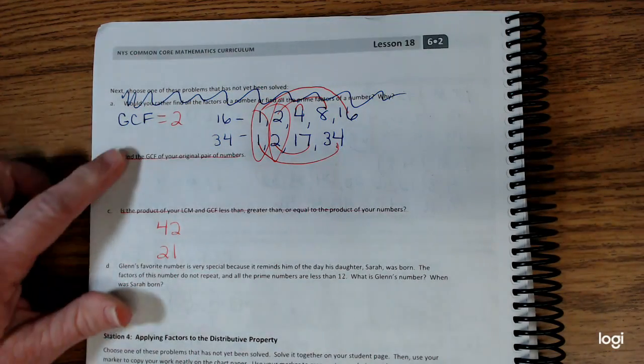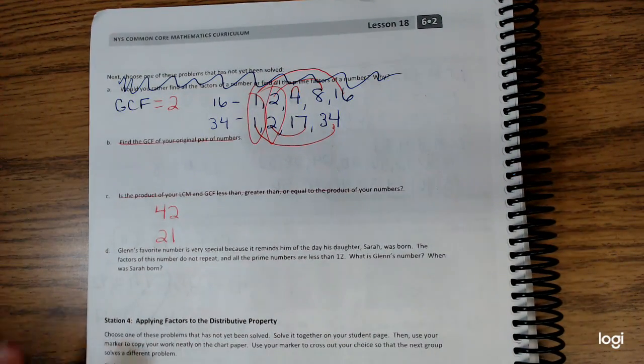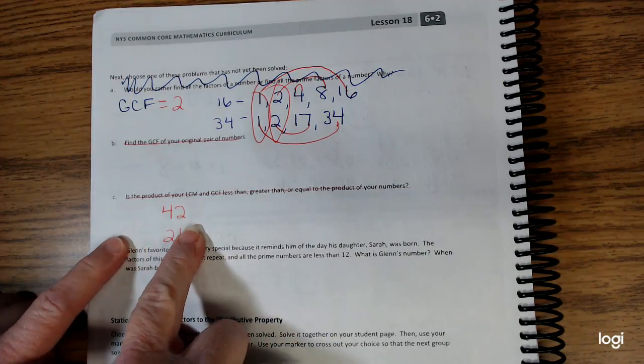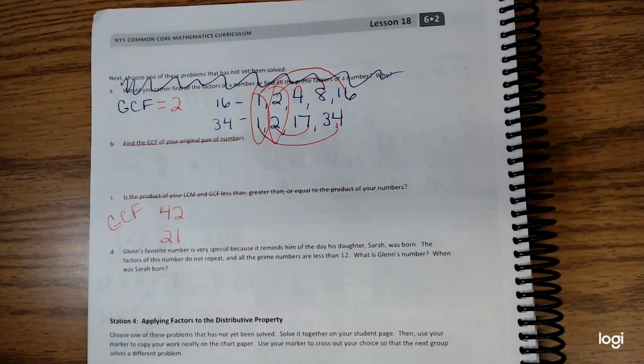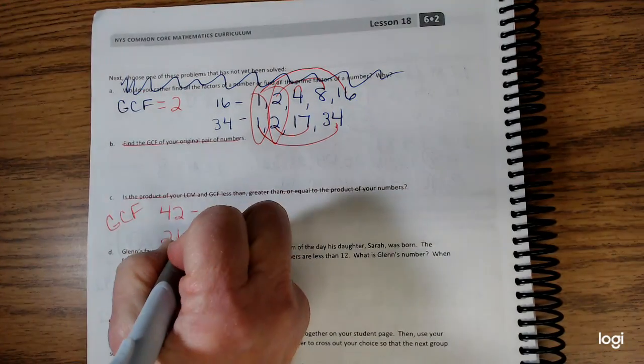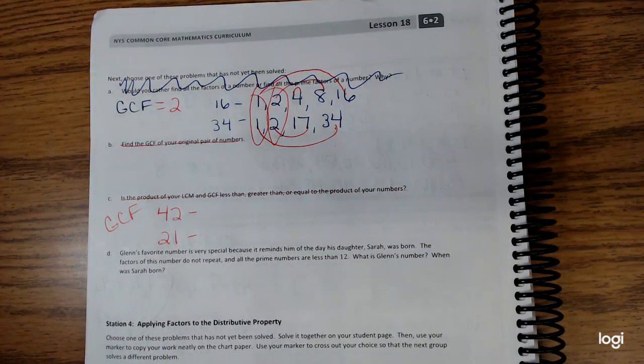All right, so we're going to go ahead and cross out these words here. And we're going to go ahead and find the greatest common factor for 42 and 21. So once again, I want you to list the factors for 42 and 21.